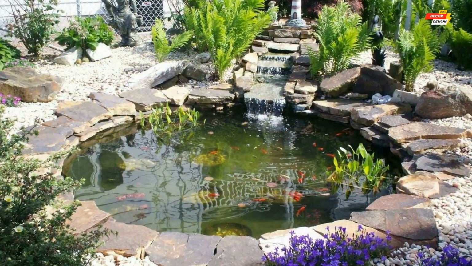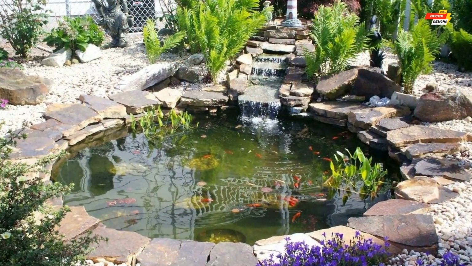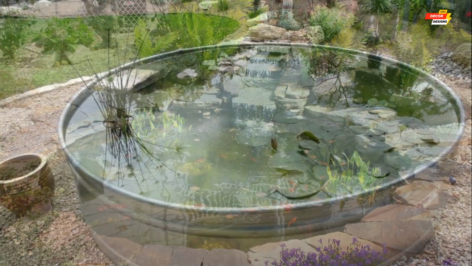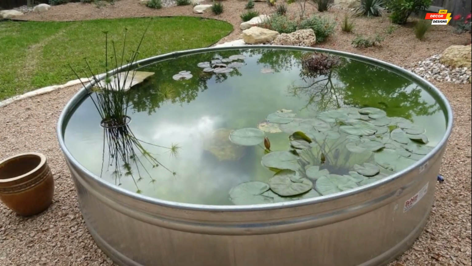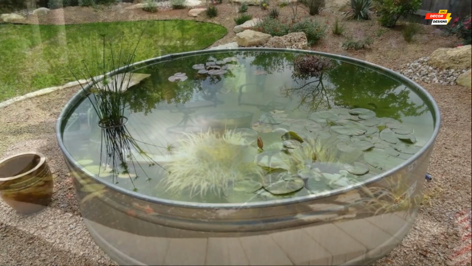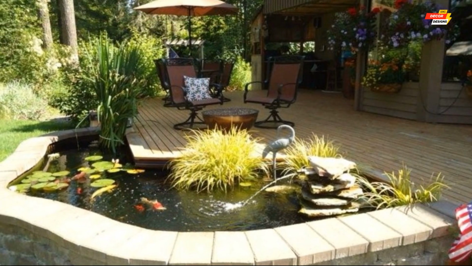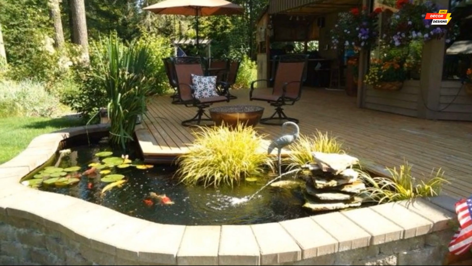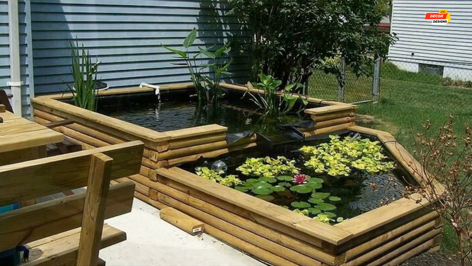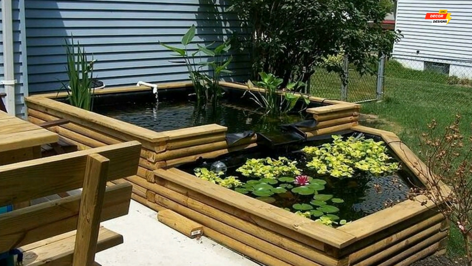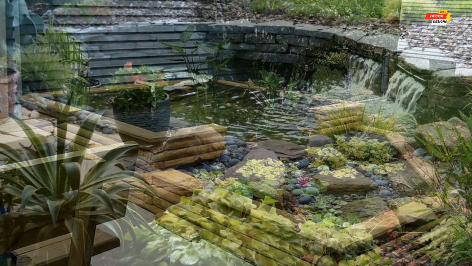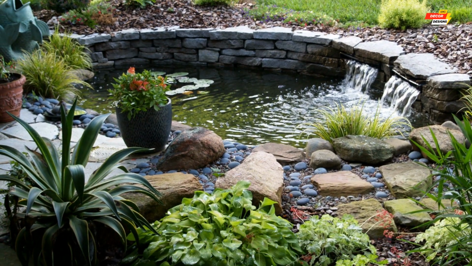4. Aquatic plants. A variety of aquatic plants to oxygenate the water and provide habitat for fish. 5. Pond fish. Choose fish that are suitable for your climate and pond size. 6. Pond ornaments. Add decorative elements like sculptures or lanterns. 7. Pond skimmer. A skimmer to remove debris from the water's surface.